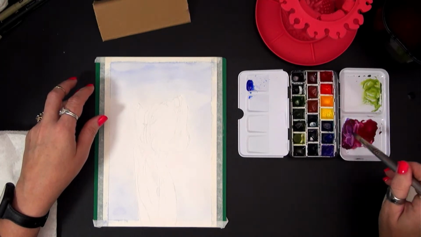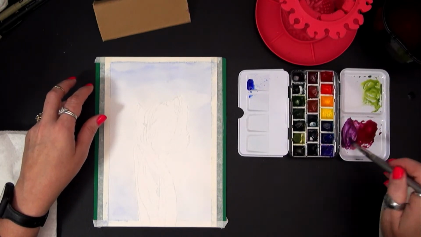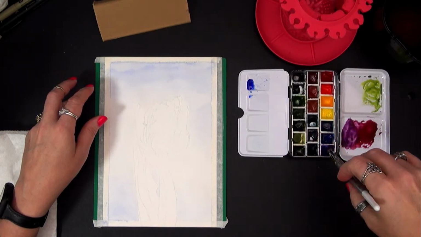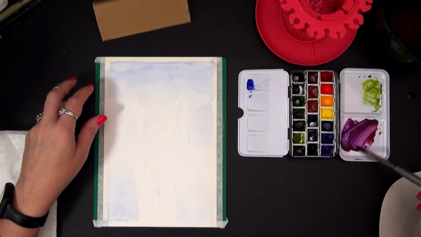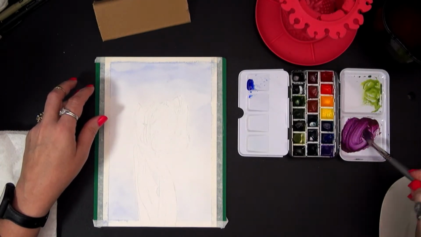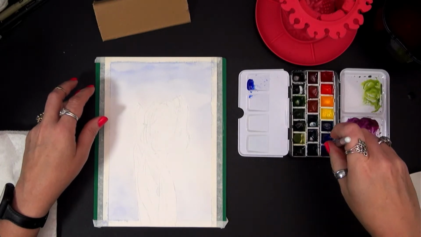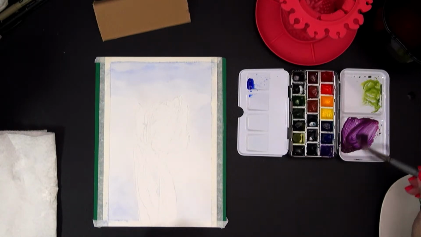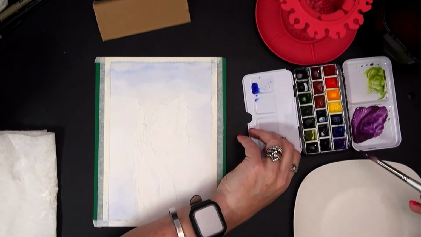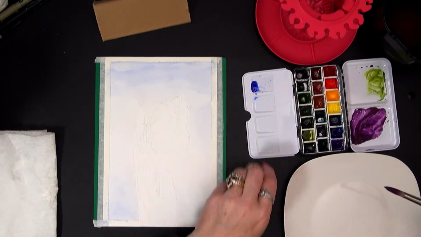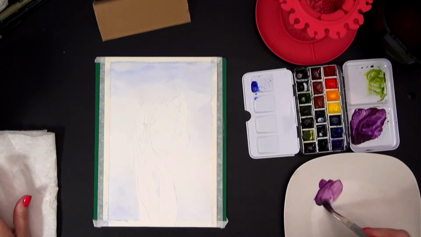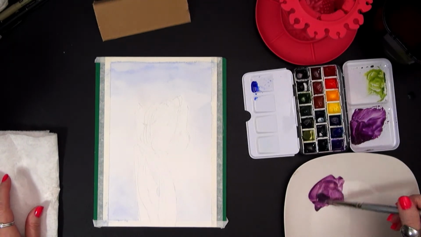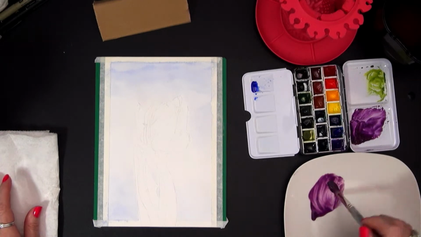Oh, see that right there? That's closer to what we want right there. Okay, I think that's good. So now I want the lightest version of that I'm going to need. I'm going to put some over here on my ceramic plate, and I'm just going to add some water to it.